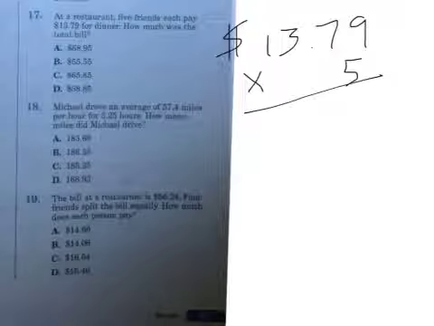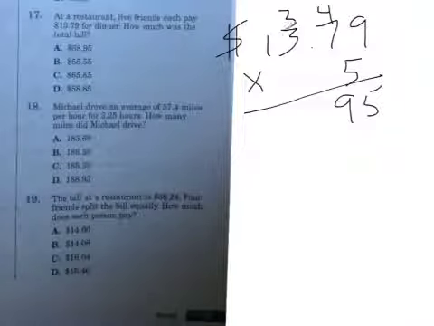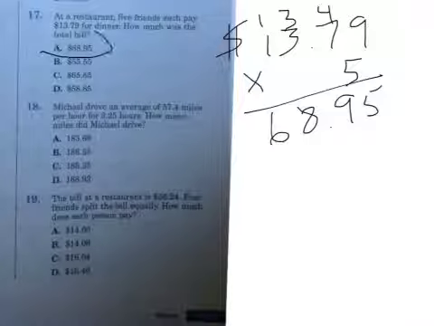Okay, so we know 5 times 9 is 45. 5 times 7 is 35, plus 4 more is going to give us 39. 5 times 3 is 15, plus 3 more is going to give us 18. And then 5 times 1 is 5, plus 1 more is going to give us 6. So our answer is going to be $68.95 is the total bill.